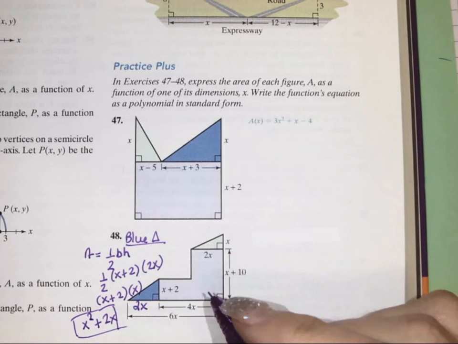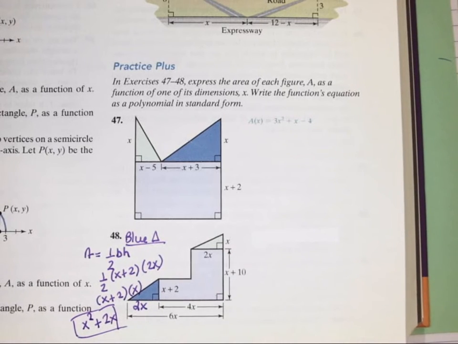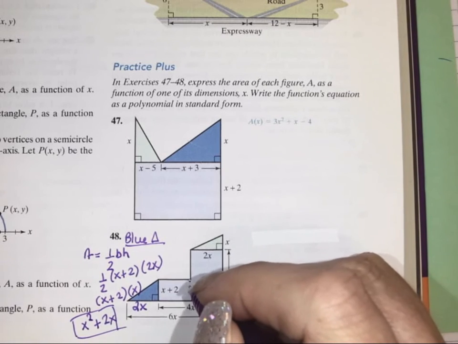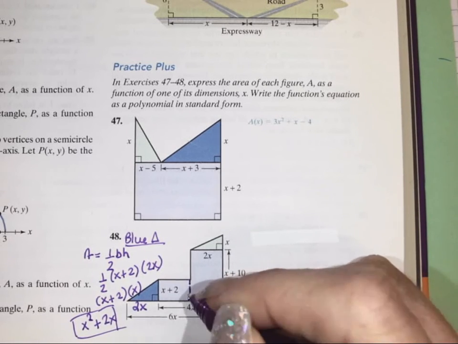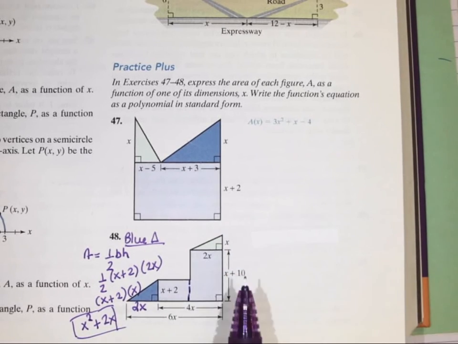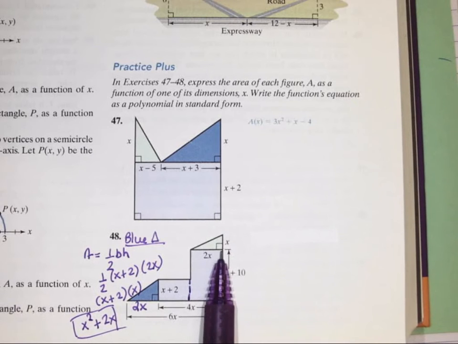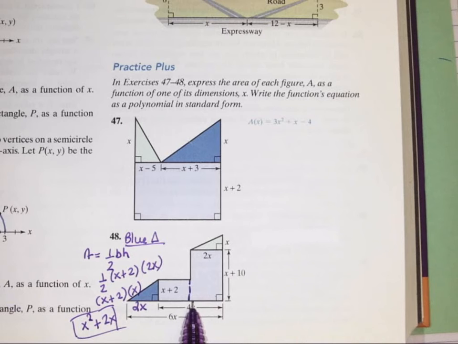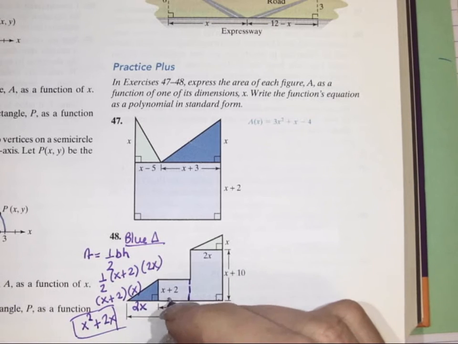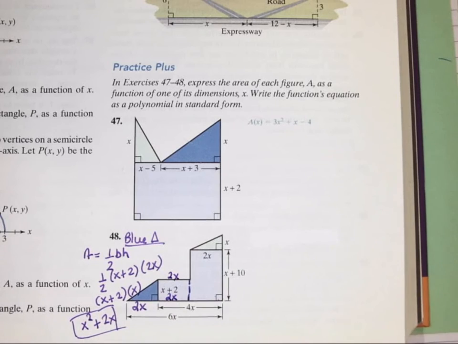Now let's look here. Notice that I can split this. I want to show you something. I'm going to split it this way because I noticed that this length here is 2x. That means this length straight across from it will also be 2x. And that means that this length here will also be 2x.